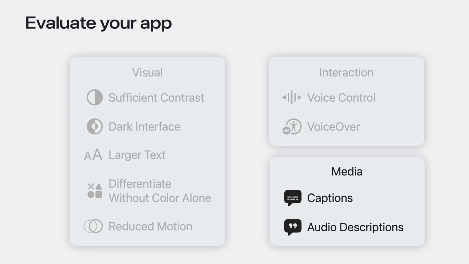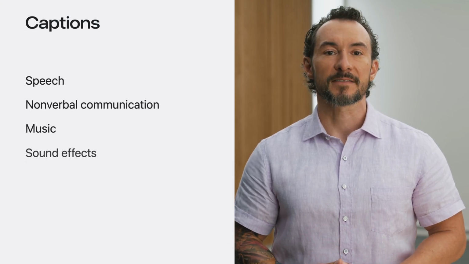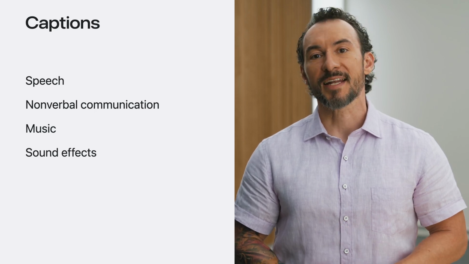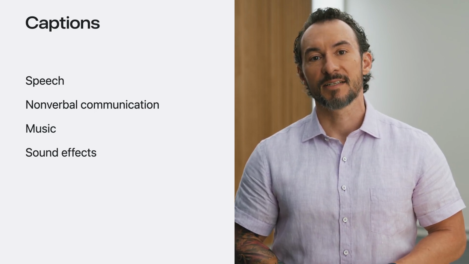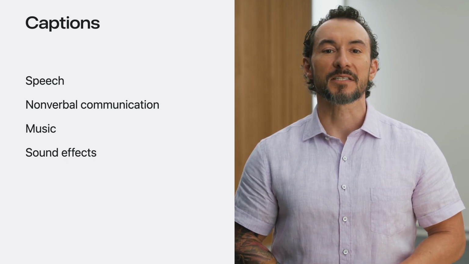So far, we've talked about design decisions you can make and assistive technologies you can support to help people enjoy your apps. You can also tell people you support media accessibility through accessibility nutrition labels. Captions provide text descriptions of dialogue and other audible content while media plays. Captions make it possible for the deaf and hard of hearing to get critical information like speech, nonverbal communication, music, and sound effects. Make sure that people can turn on captions for video or audio content. Once you've confirmed your app provides captions for content, you can add captions to your accessibility nutrition labels.